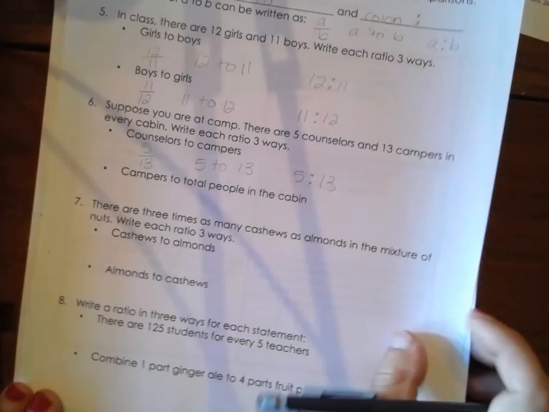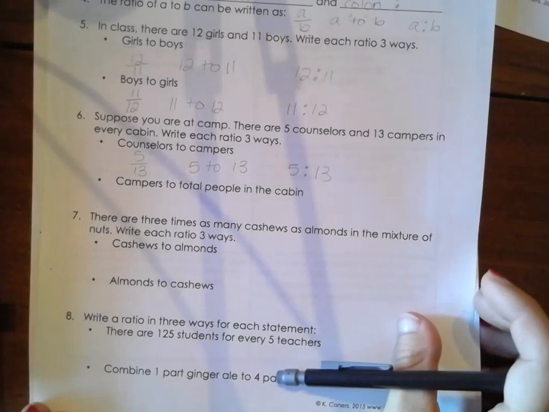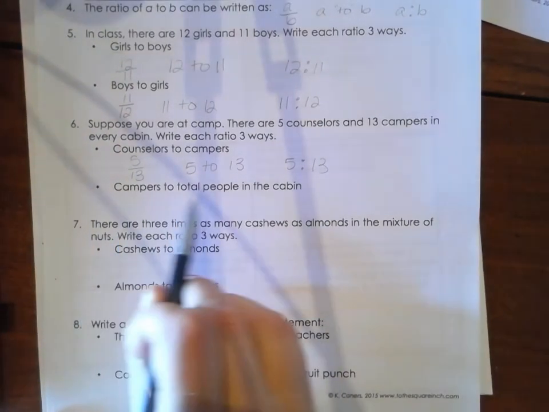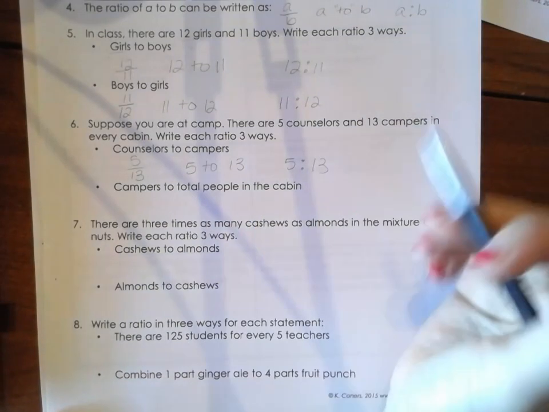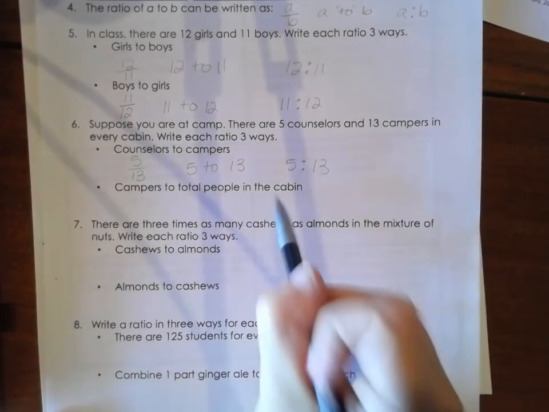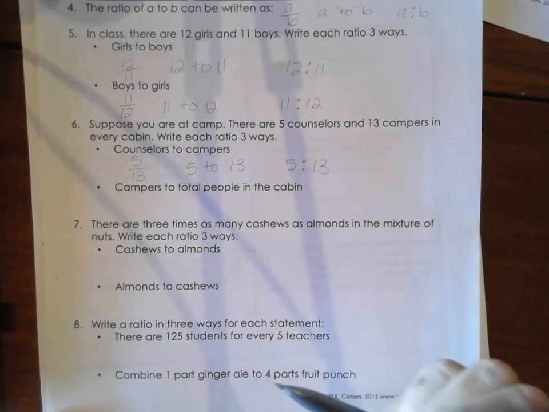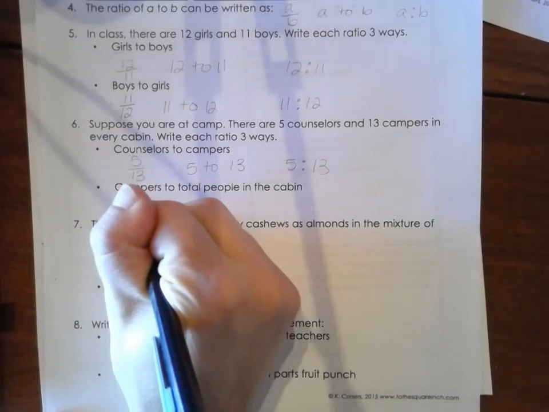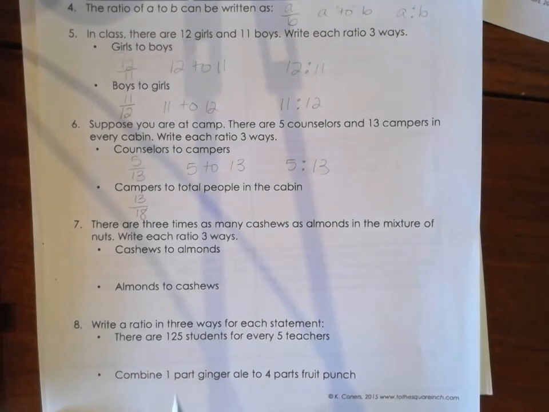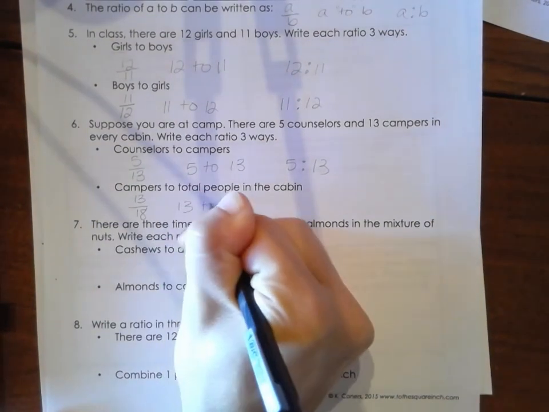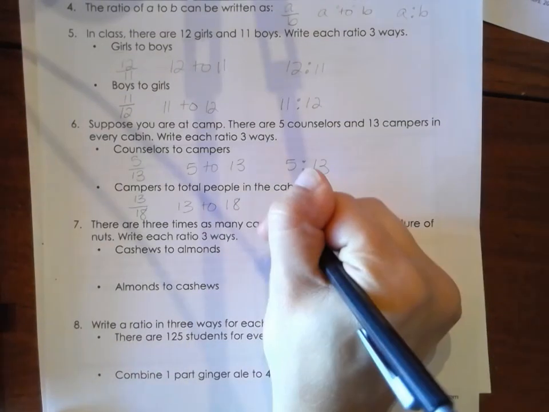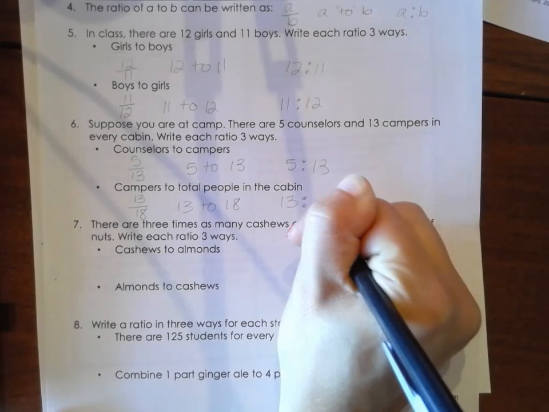Campers to total people in the cabin. So now I'm looking for total people in the cabin. This would be a part to whole question. So now I have to add them together, 5 and 13. So I have 18 people total in my cabin, and I have 13 campers. So 13 to 18, in all three ways.